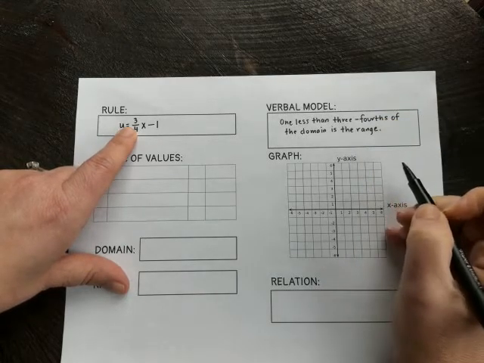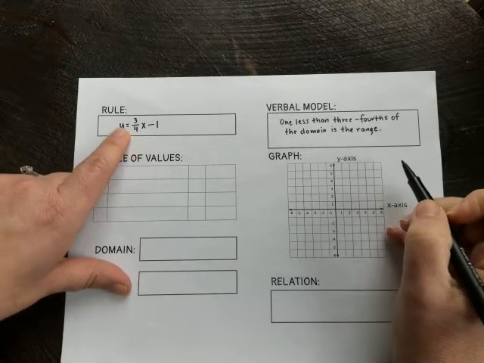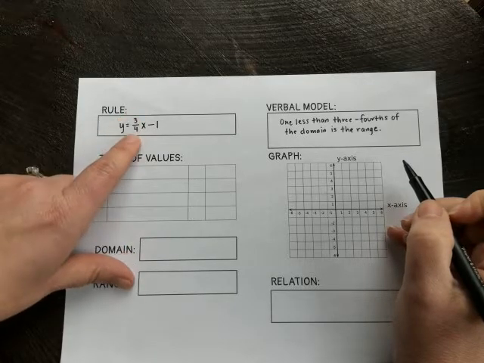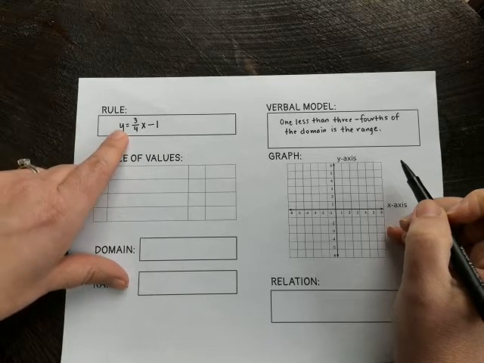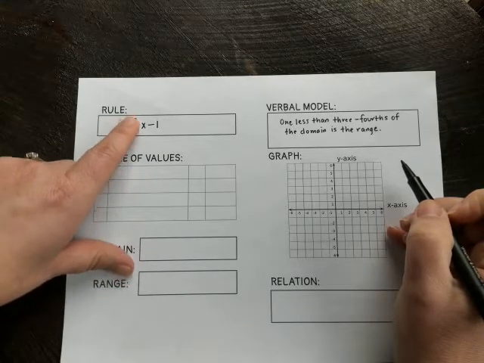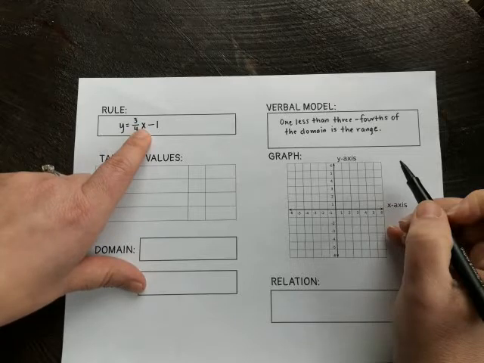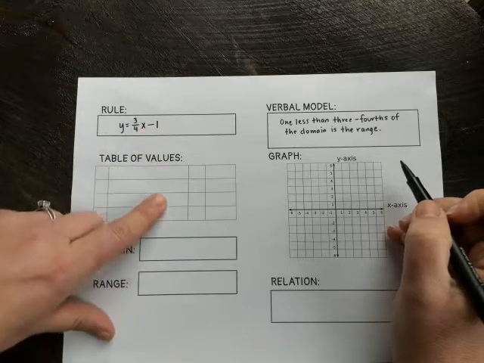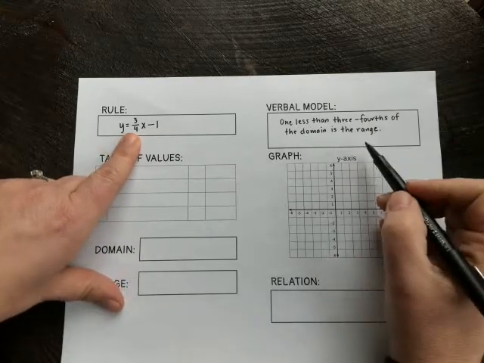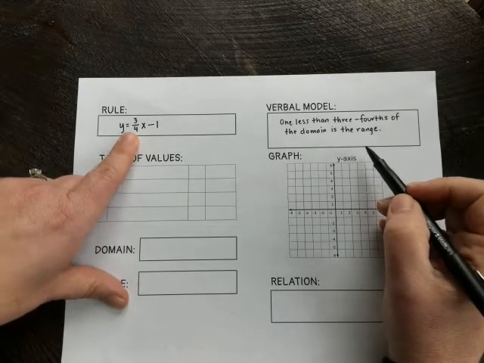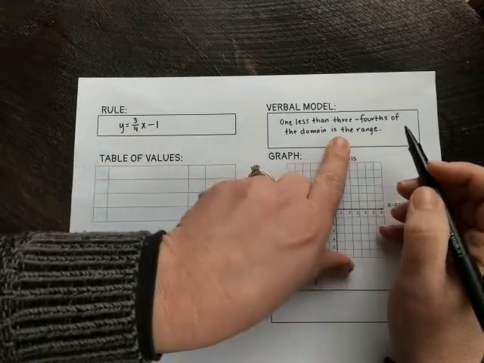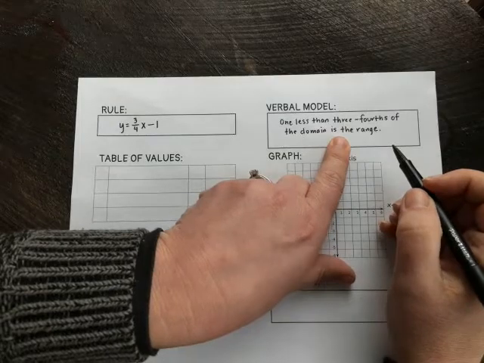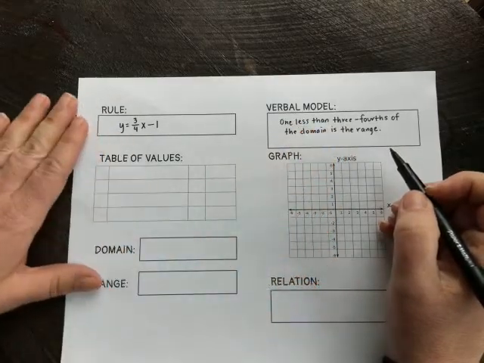Other ways you could have written your verbal model: the output is 3/4 of the input minus 1. You could use the words, the range is 3/4 of the domain or of the input minus 1. So there are many different options you could have for your verbal model, as long as the symbols and the operations in your rule match the verbal model and word choices you selected.